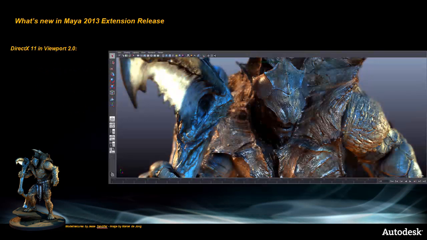So first one we're going to talk about is DirectX 11 in Viewport 2.0. This is basically the ability to now boot Maya in DirectX mode. So Maya natively and historically has been OpenGL. Now it can be booted into a DirectX mode, which would then allow you in Viewport 2.0 to load custom HLSL shaders, .fx files, in order to create your own custom shaders. For instance, you can actually view your actual in-game shaders directly in the Maya viewport using this new DirectX 11 mode. So I'll show some examples of that using a number of different scenes.